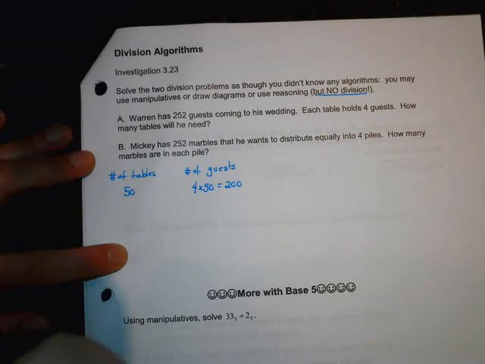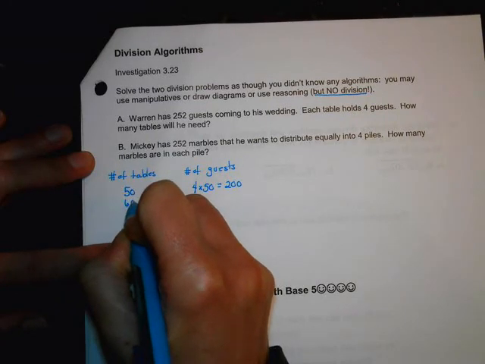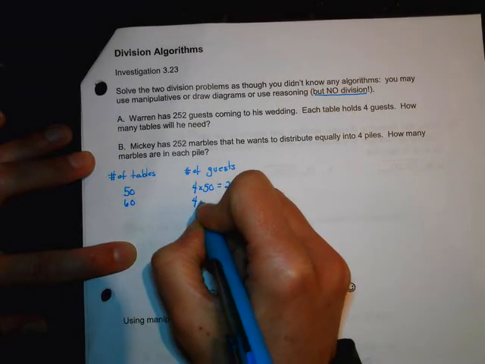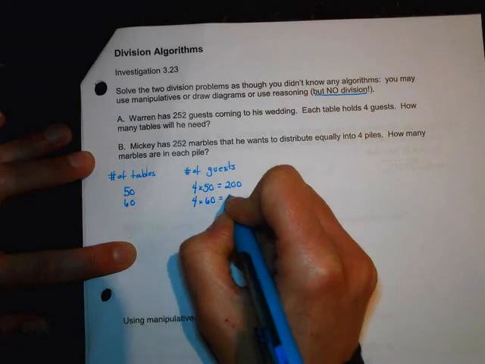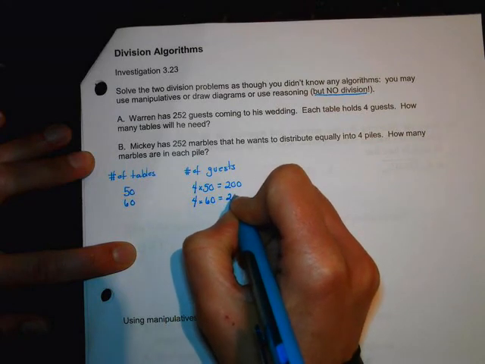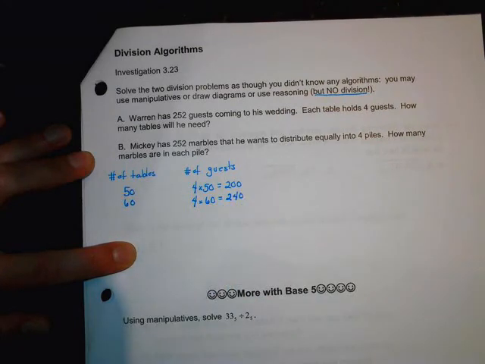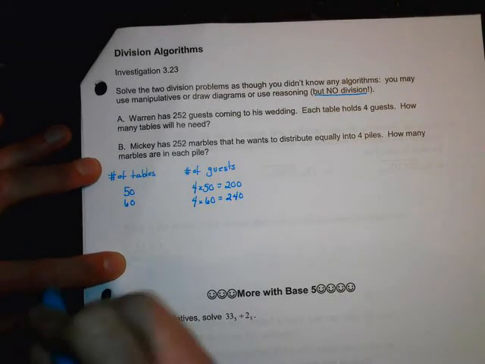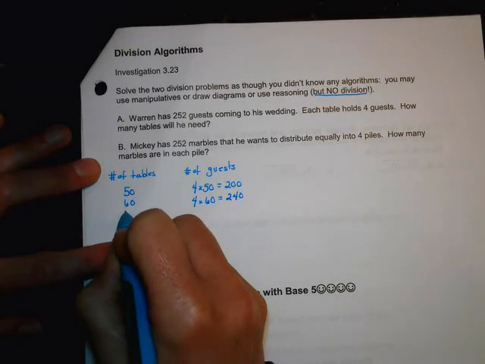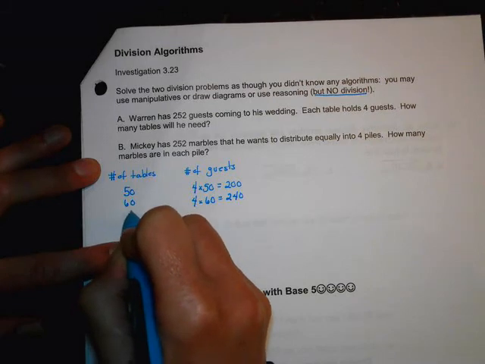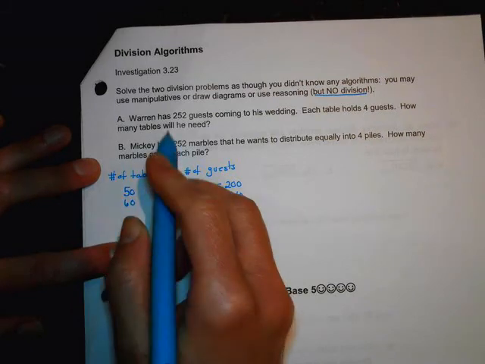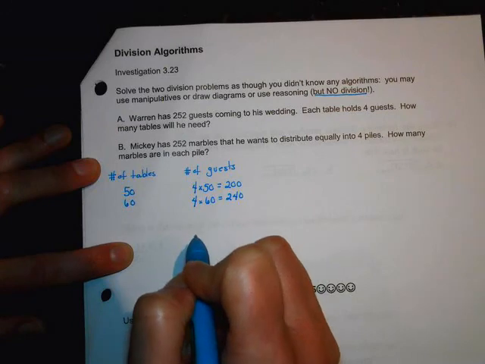So 4 times 60 is 240 guests. So we're getting there, right? I'm hoping you'd see if we went up to 70, we would have too many.